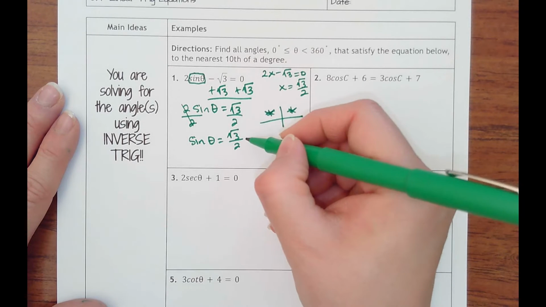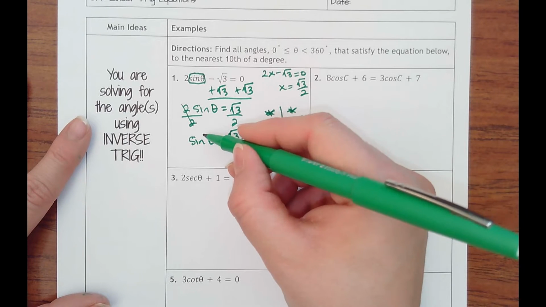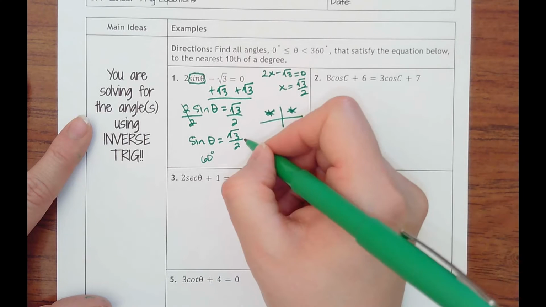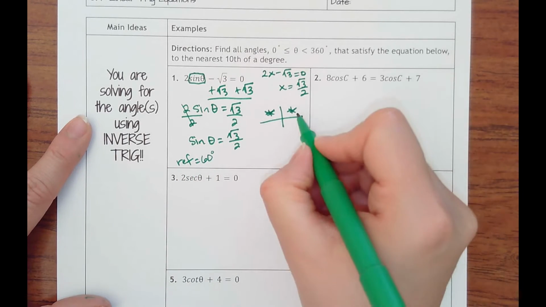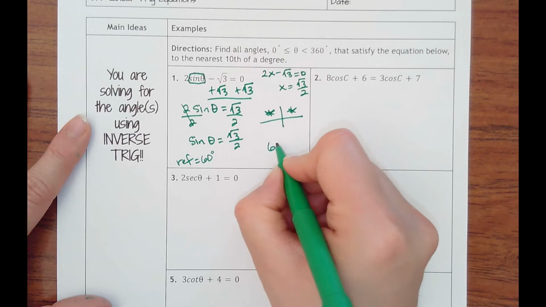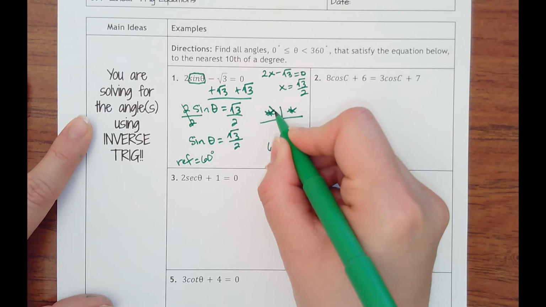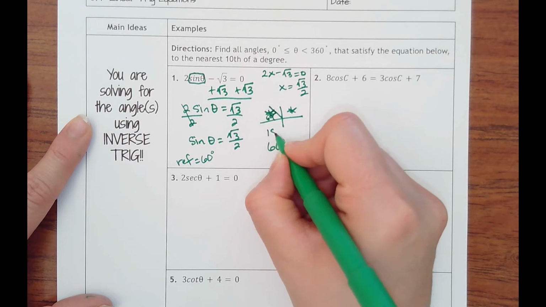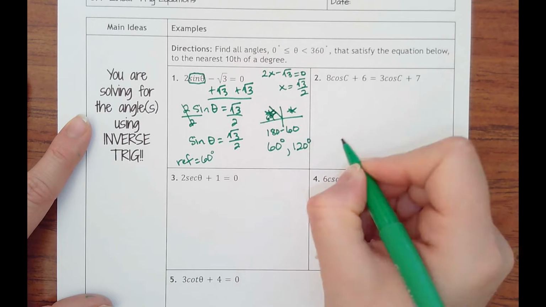And so you should have this memorized. I can always remember sine of a 30 is 1/2. Sine of a 60 is square root of 3 over 2. So my reference angle is a 60. In quadrant 1, that would just be a 60 degree. In quadrant 2, that would be a 60 back from a 180, so we'd be doing 180 minus 60, which would be 120.